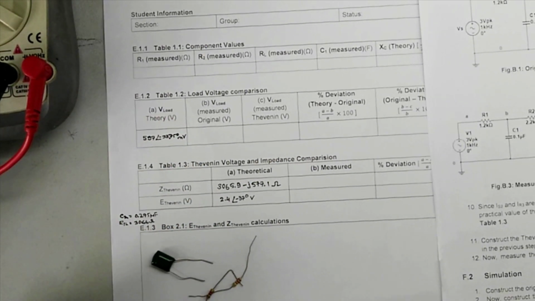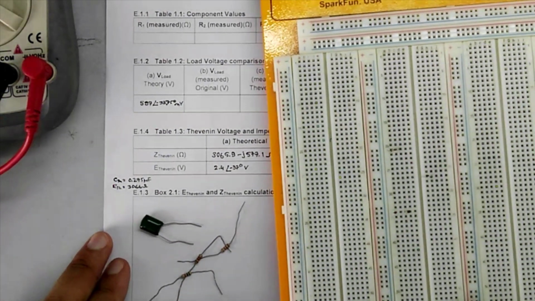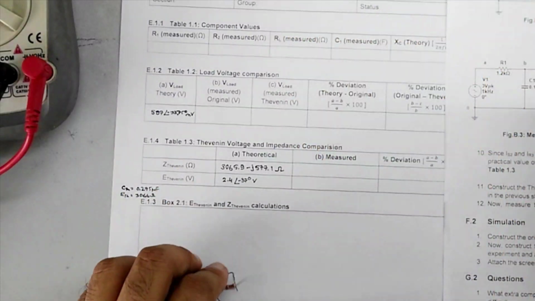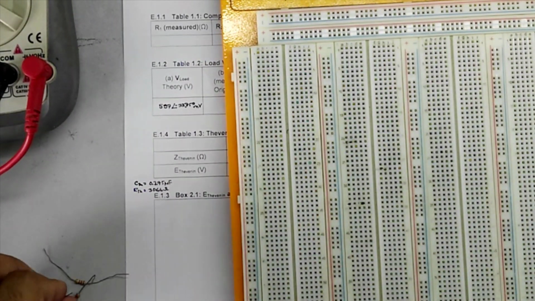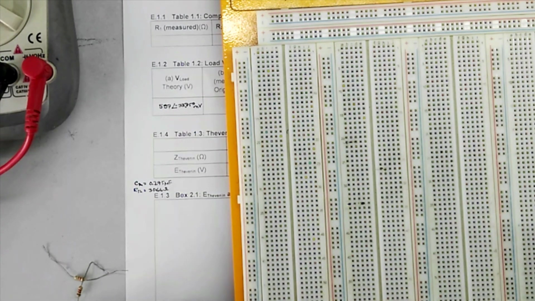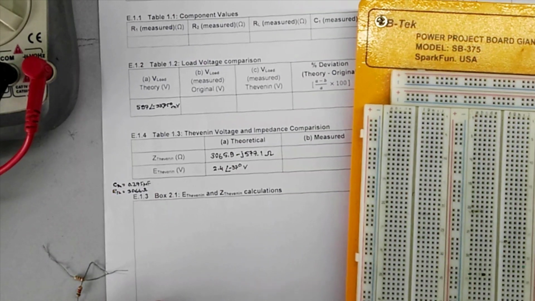After that, we will start constructing the circuit. So on our breadboard, we will attach the resistances one by one, measure the resistance, and record them accordingly.